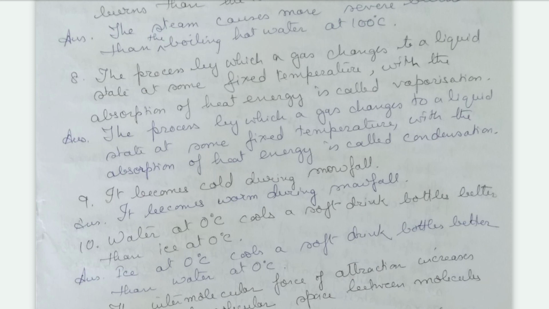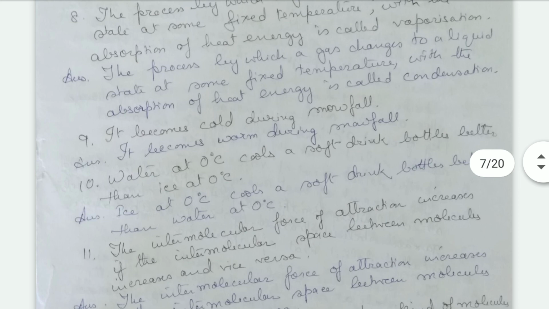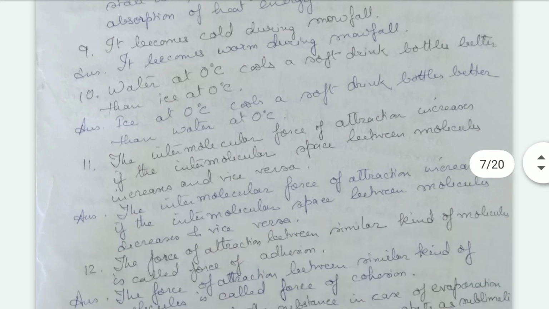condensation. Okay. It becomes cold during snowfall. Correct: It becomes warm during snowfall, because when the water converts into snow, it releases more heat to become solid. Water at 0 degrees centigrade cools a soft drink bottle better than ice at 0 degrees centigrade.